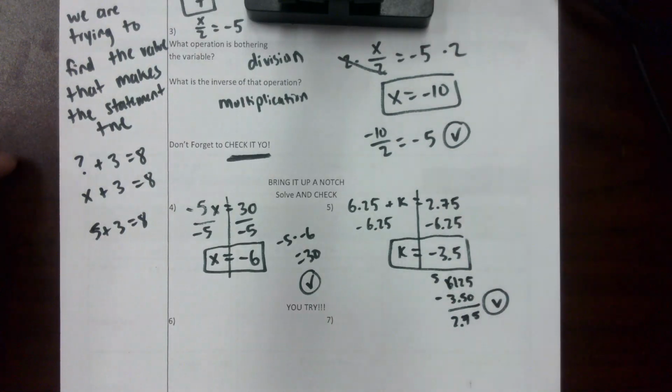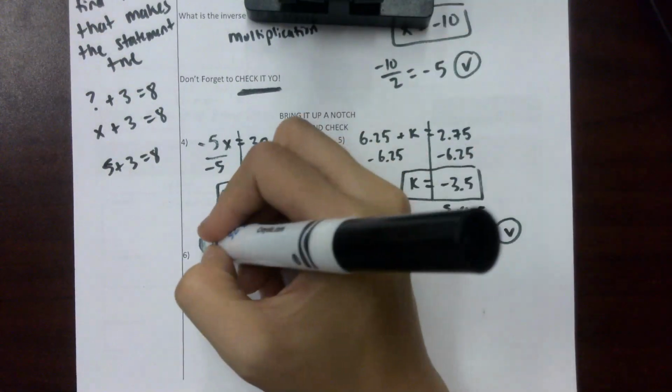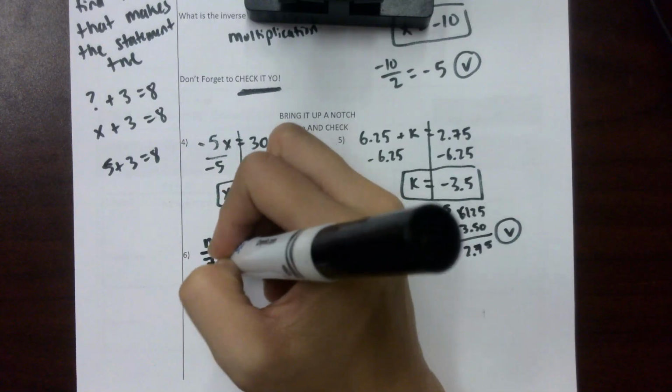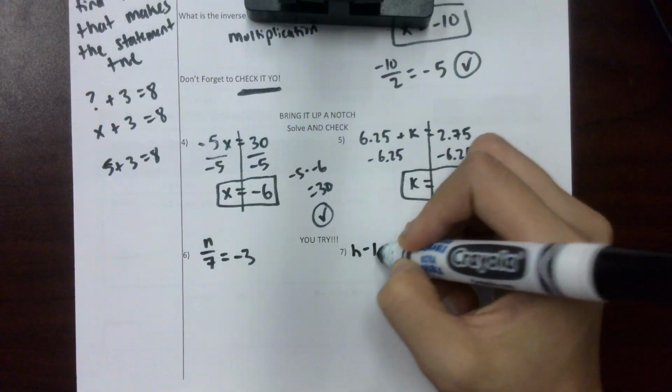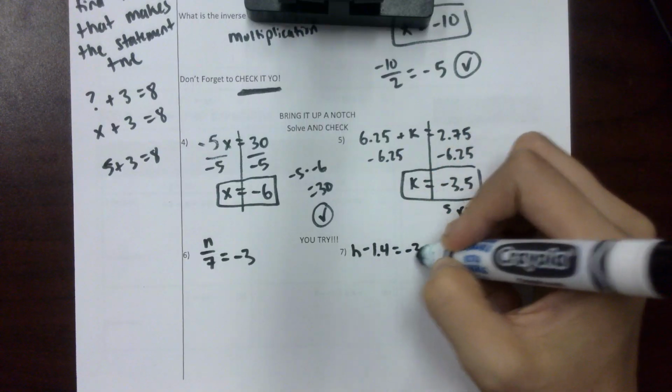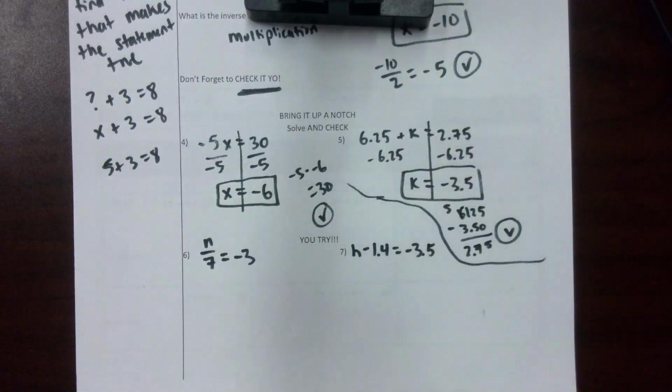Okay, so the next two problems I want you to try on your own, and then we will see if we get them right. Number 6 is n over 7 equals negative 3, and number 7 is h minus 1.4 equals negative 3.5. All right, so try to solve those on your own, and I will come check.